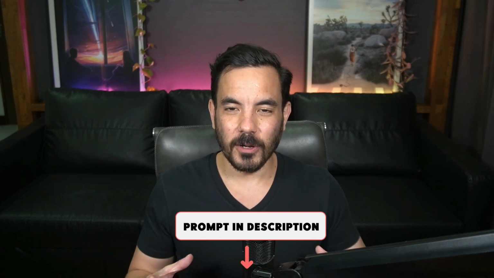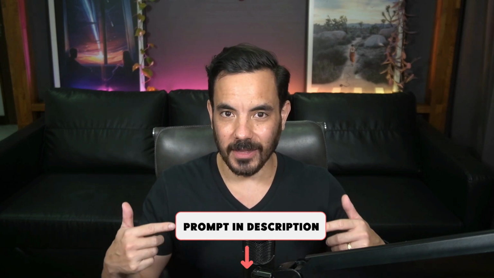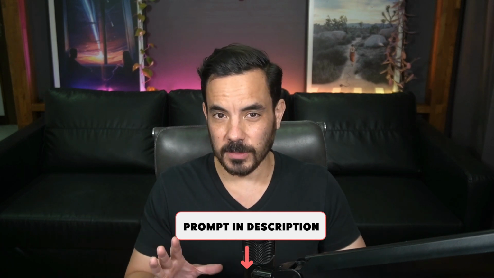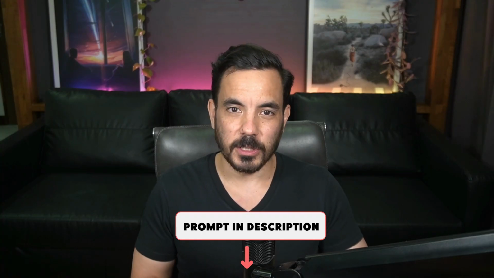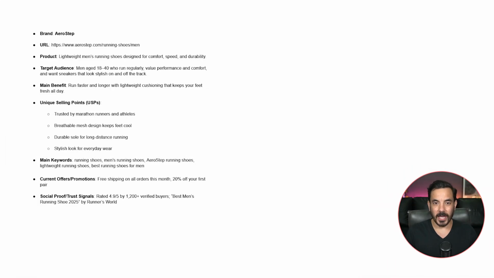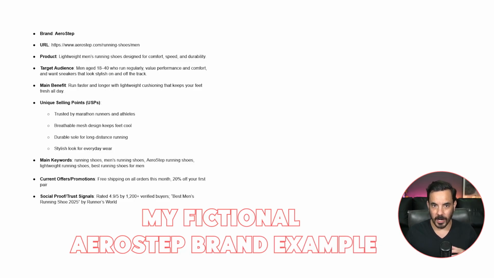Now, when using this prompt, you will need to customize the bits at the top. It's a little bit of work, but trust me, it's worth it if you want to get the best possible ideas back from ChatGPT or your AI of choice. Going back to my fictional Aerostep brand example, here's how the top part of the prompt will look when it's properly filled in. So you can see I've filled in my brand, my URL, I've talked about my product and target audience, benefits are right there, USPs, everything's there basically. I've gone in and filled out everything fully.